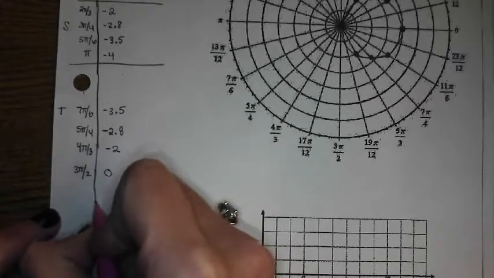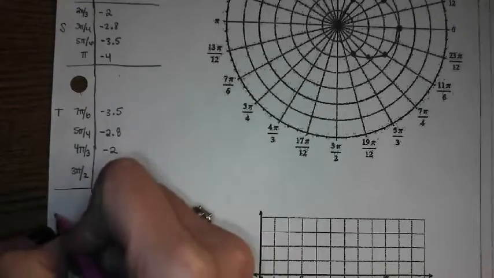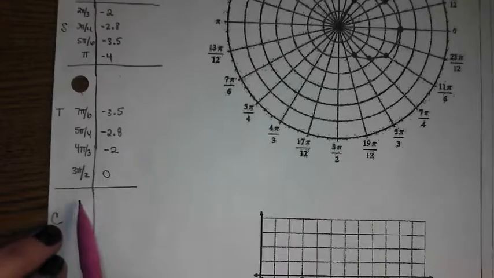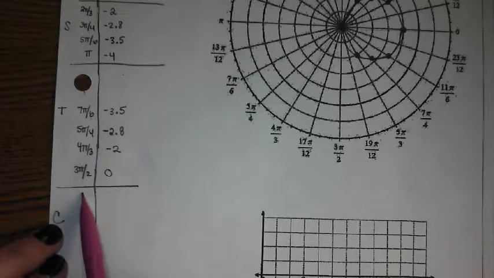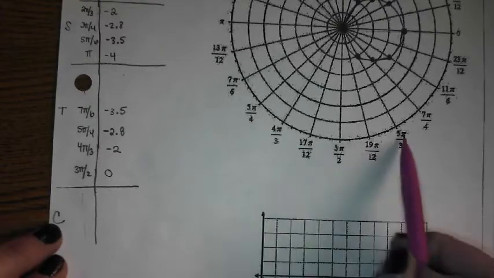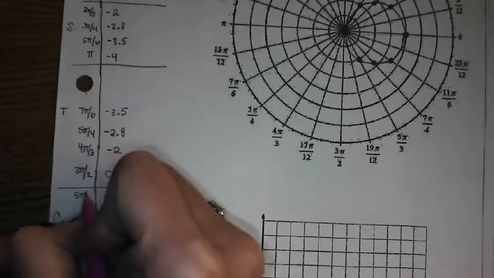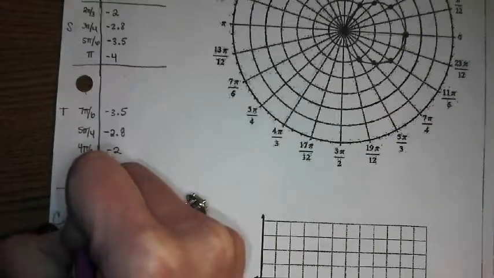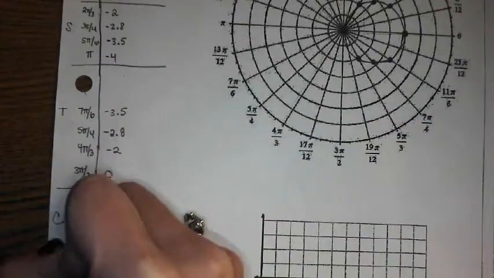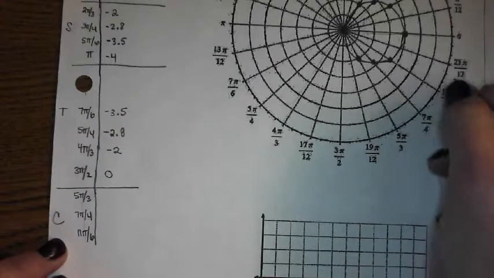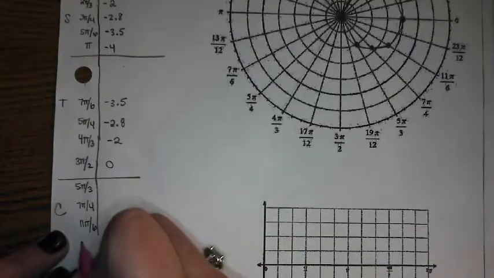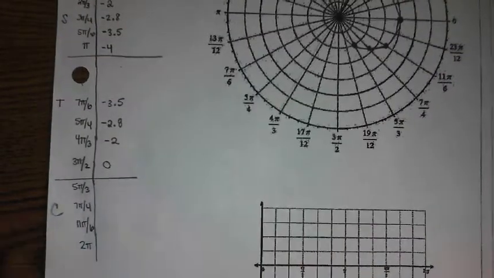When we move on to the fourth quadrant, cosines are going to be positive here. So we're going to have fourth quadrant angles of 5 pi over 3, 7 pi over 4, 11 pi over 6, and 2 pi slash 0. It's going to bring us back to the beginning. And what will our outputs be here? Positive or negative? Fourth quadrant cosines positive. Very good.